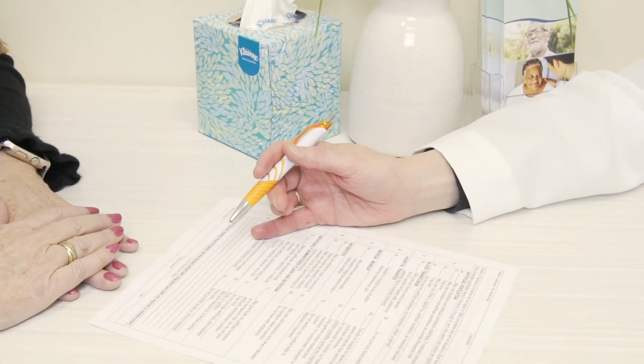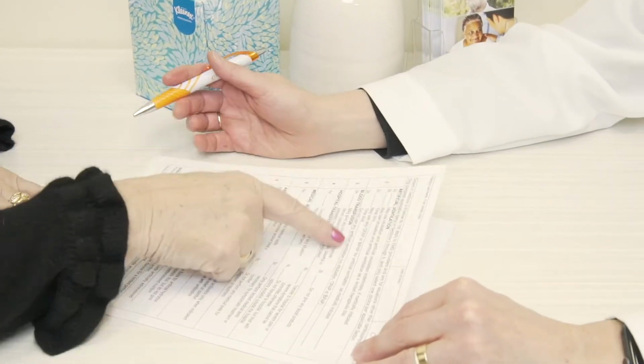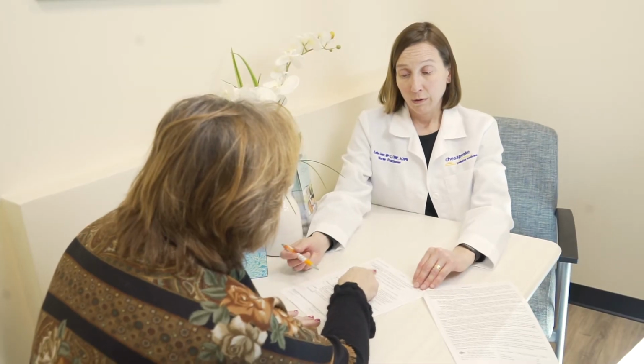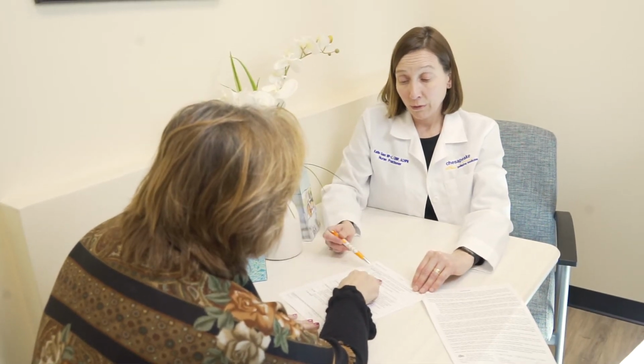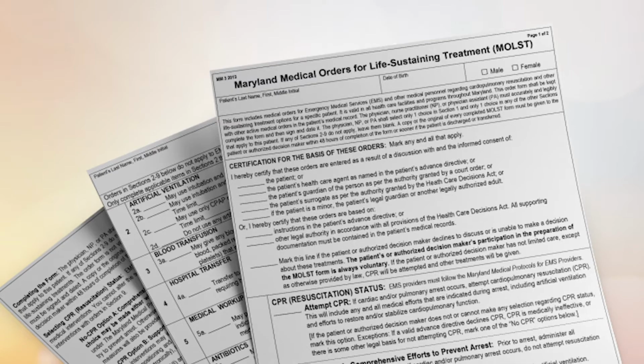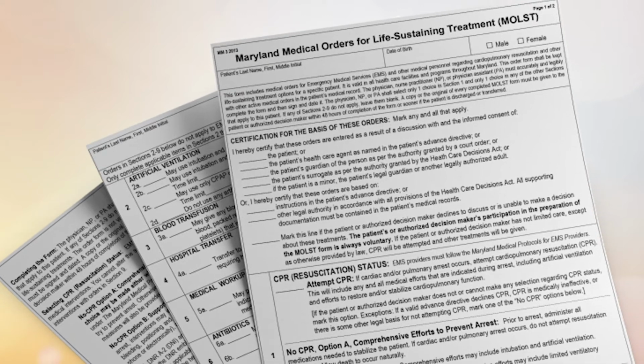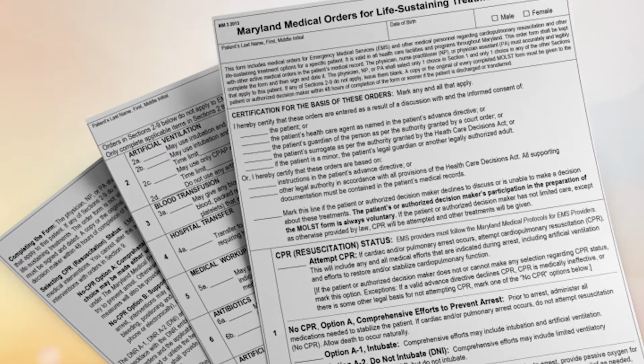The medical orders for life-sustaining treatments, more commonly known as the MOLST Form, is a document you fill out with the help of your healthcare provider. Once it is completed, it is a signed medical order. The MOLST Form allows you to make very specific choices about your care in the event of a serious health crisis. It directs providers, including emergency medical services, to perform only exactly those treatments and interventions that you want. Your wishes on a signed MOLST must be followed.